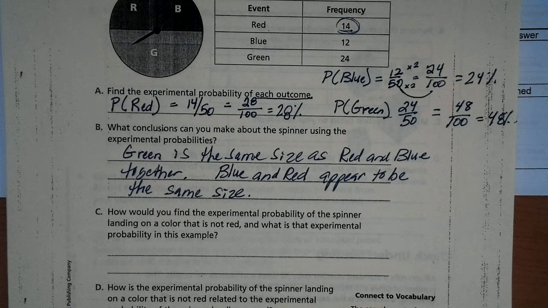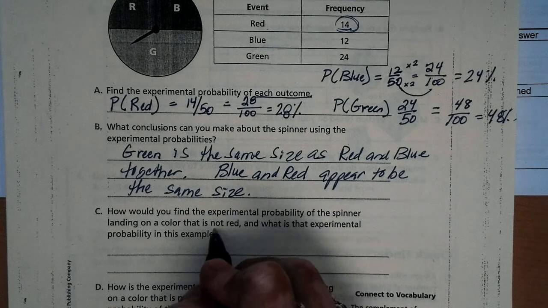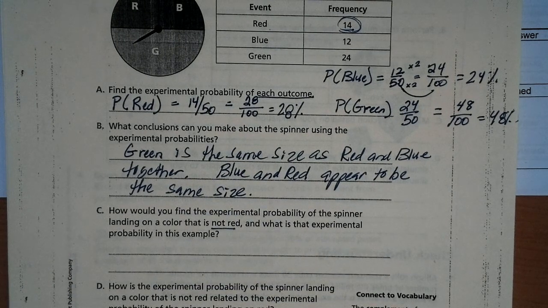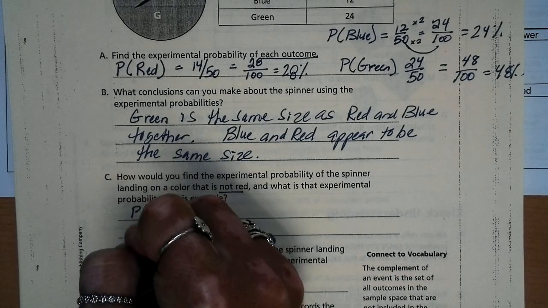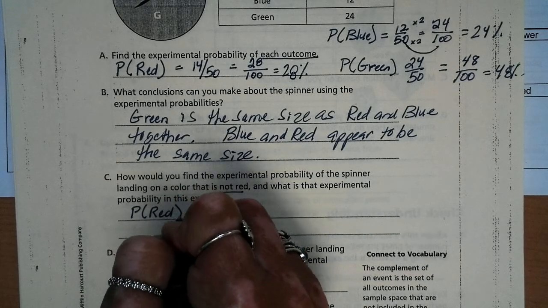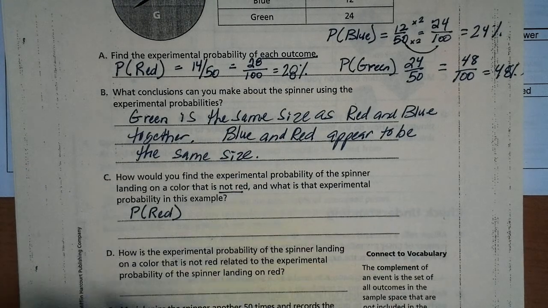All right, so C says, how would you find the experimental probability of the spinner landing on a color that is not red? And what is the experimental probability in this example? Okay, so this is kind of like the complement, the opposite.